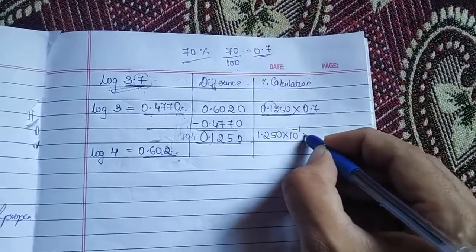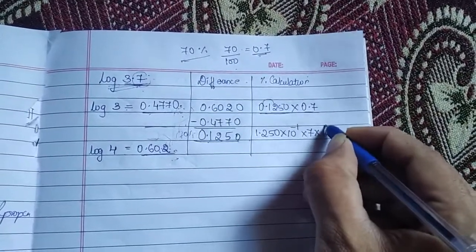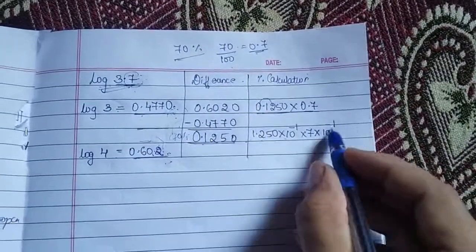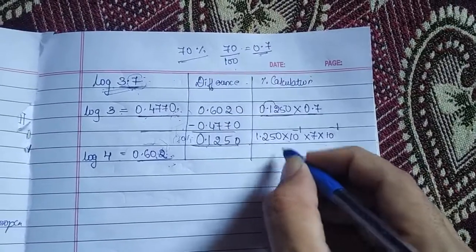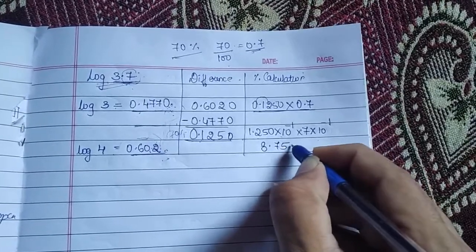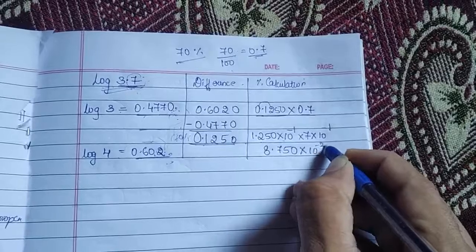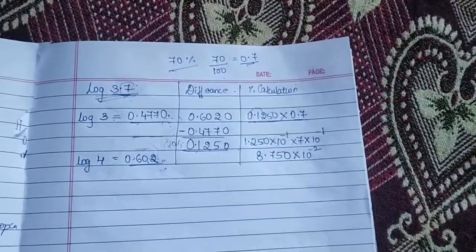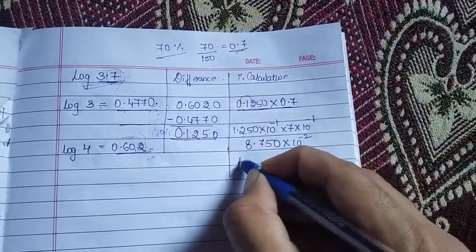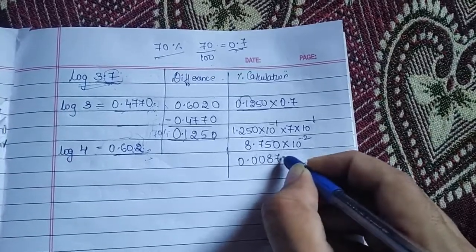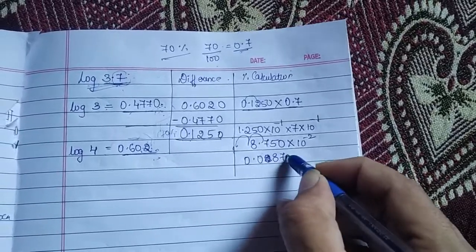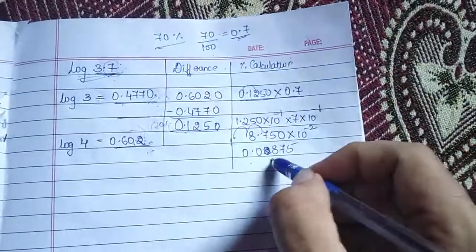Similarly, this can be written as 7 into 10 to the power of minus 1. Easy, right? Now we have to do 1.25 into 7. How much do we get? Nearly, 7 times 5 is 35, and you will get 8.750 into 10 to the power of minus 2. Multiplication is easy, right? You can easily do it. 8.750 into 10 to the power of minus 2. That means how much will you get? 0.0875. Yes or no? 0.0875.